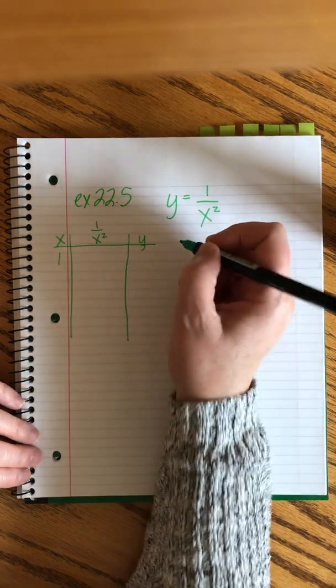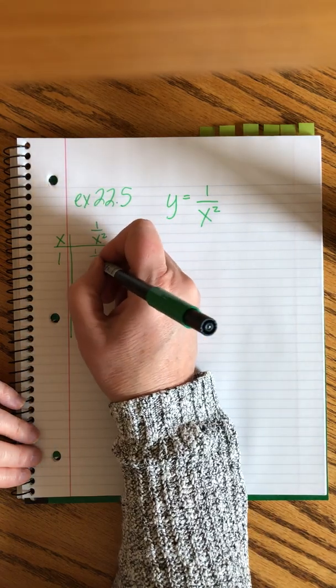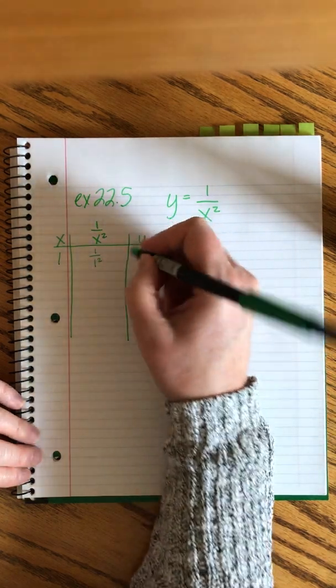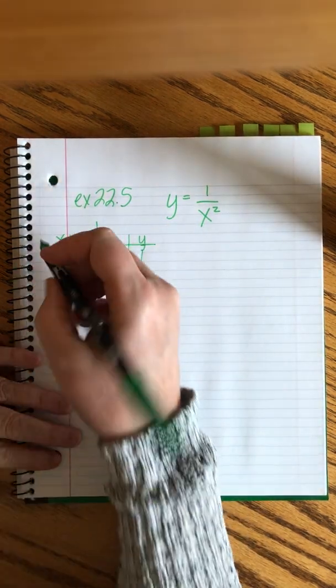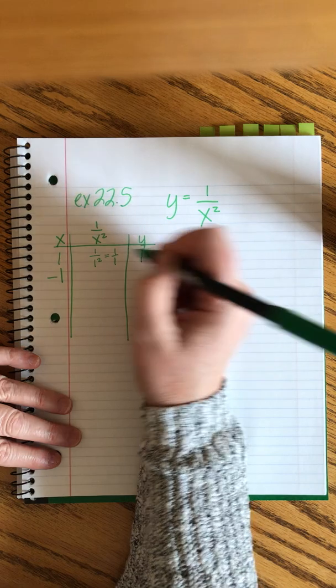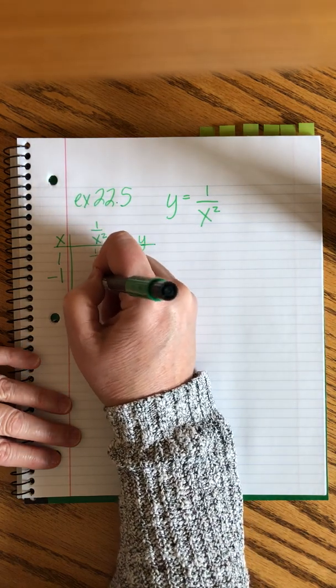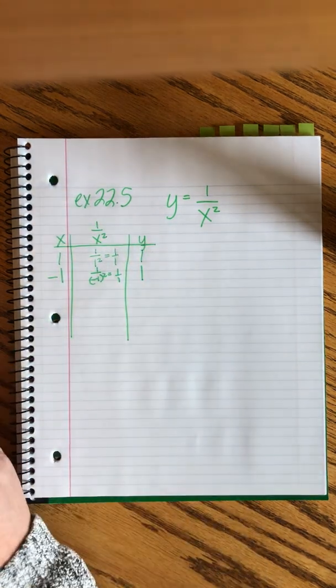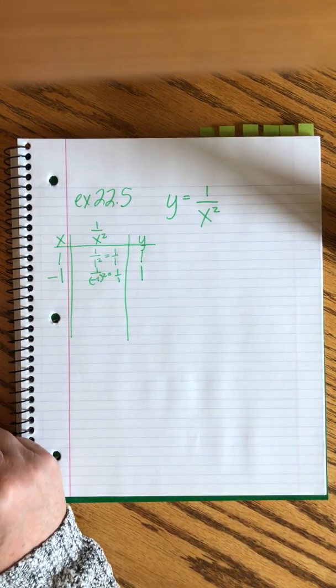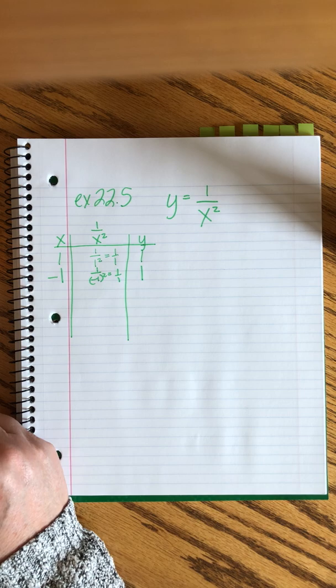Let's start by using 1. This would be 1 over 1 squared. That's 1 over 1, and that would be 1. What if we put negative 1 in here? That would be 1 over negative 1 quantity squared, which again is 1 over 1, also 1. All right, this is looking highly graphable.